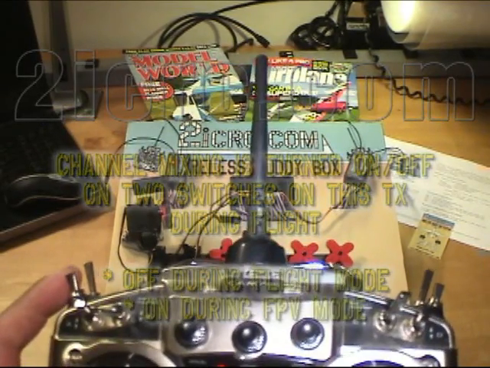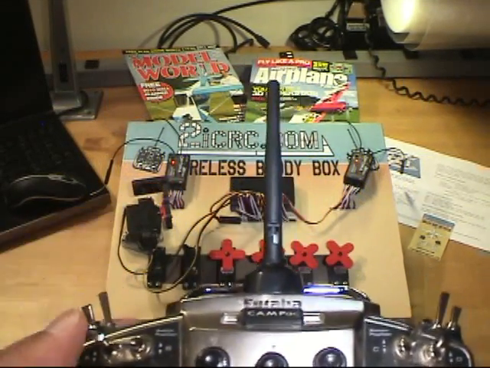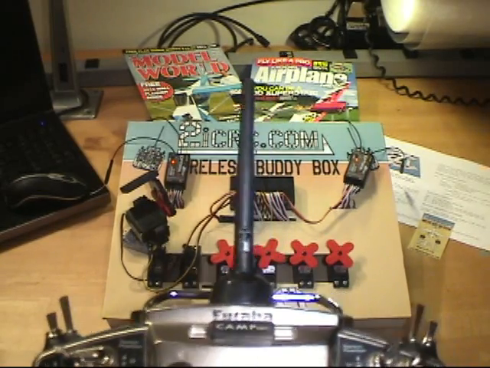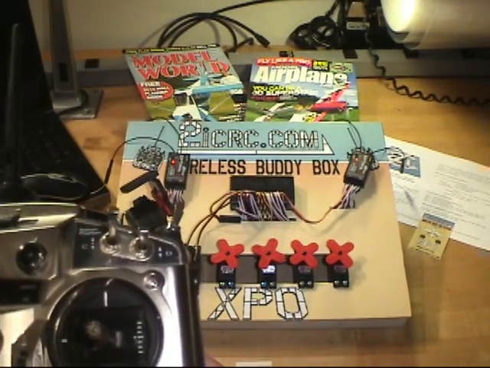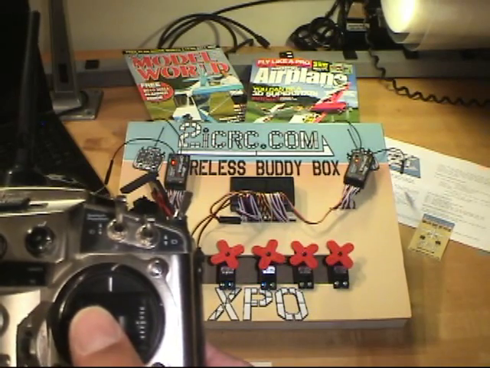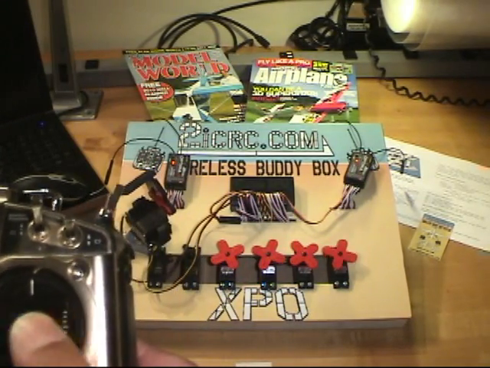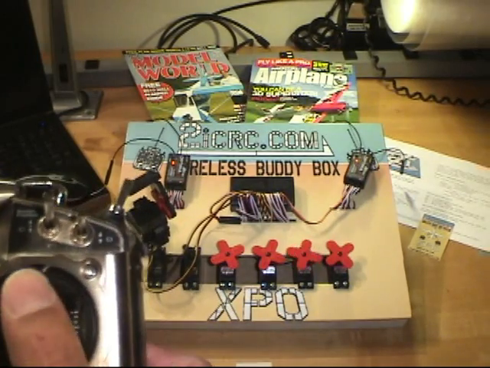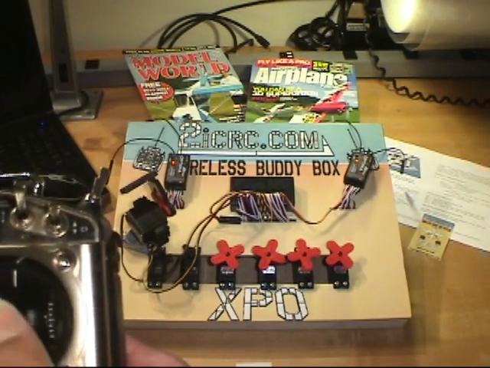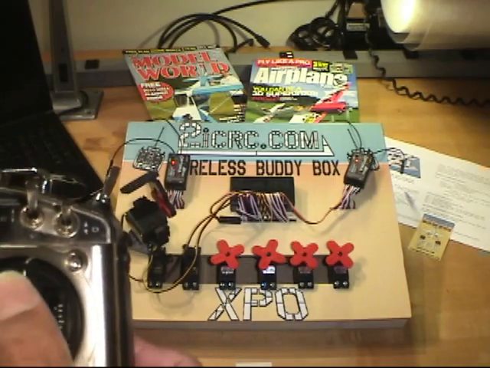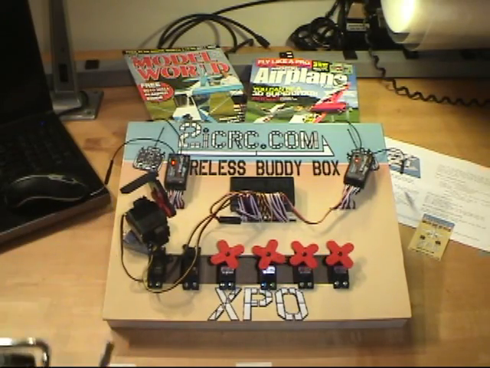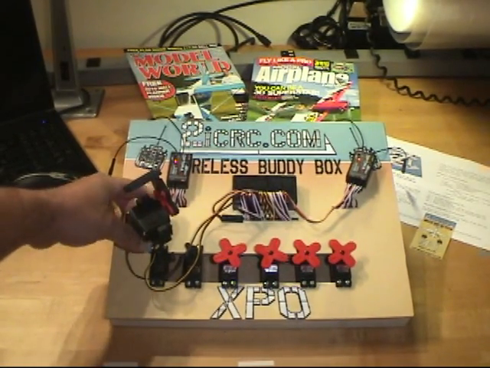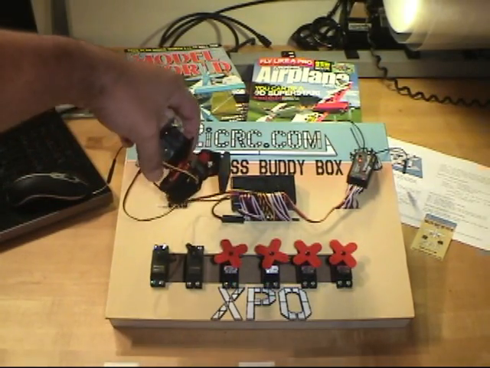So let's give control over to the FPV receiver. Now we see that when I apply the aileron, we also see the camera panning around, and when I apply the elevator we also see the camera looking forward or looking down at the earth. This setup is intended to actually go upside down like this.